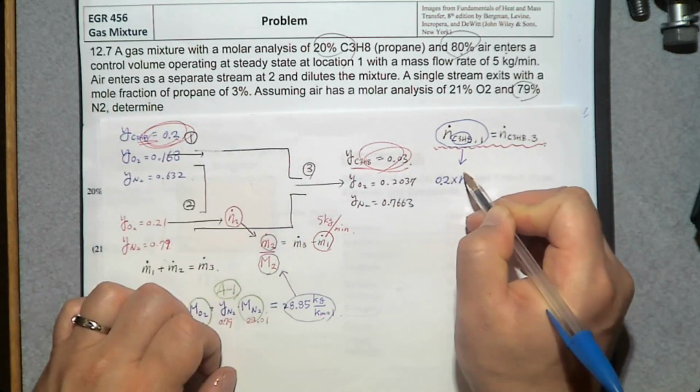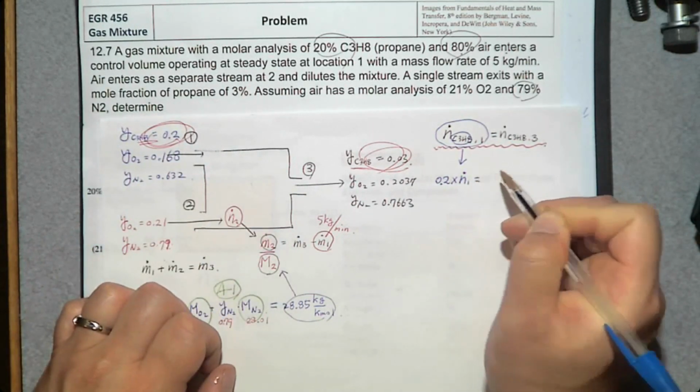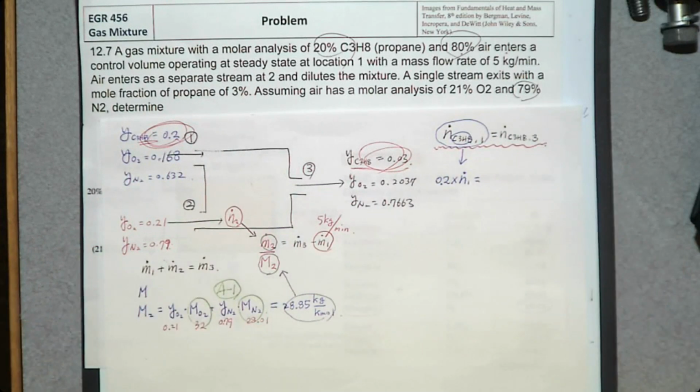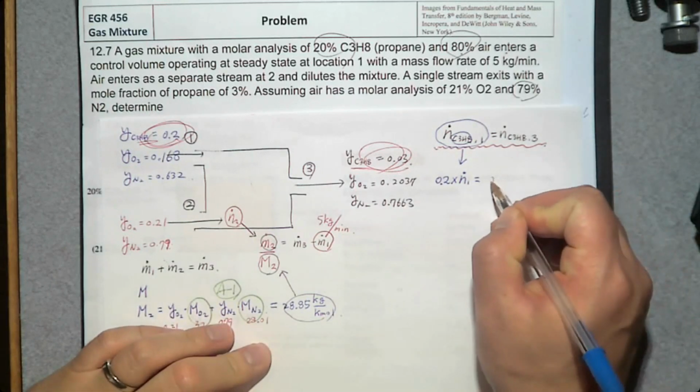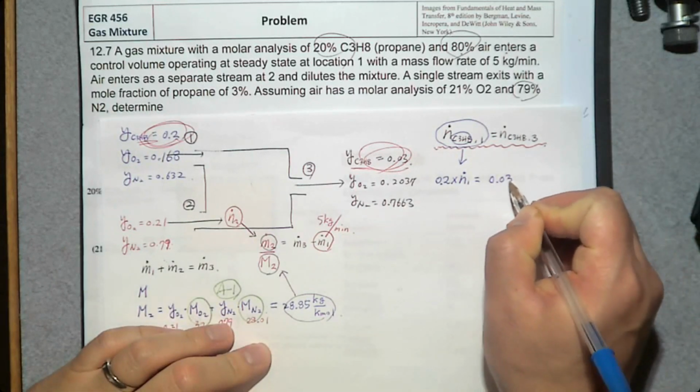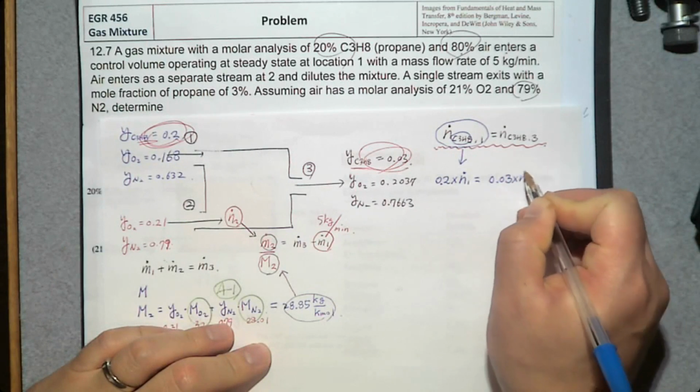So N dot number 1. So 20% of the molar flow rate at number 1 is going to be propane. And 3% of molar flow rate at number 3 is propane. 0.03 times N dot number 3.